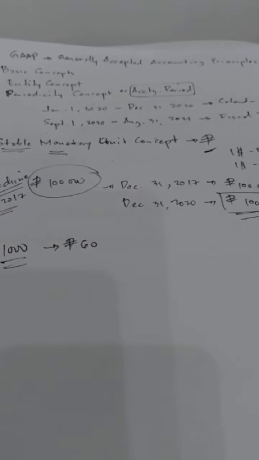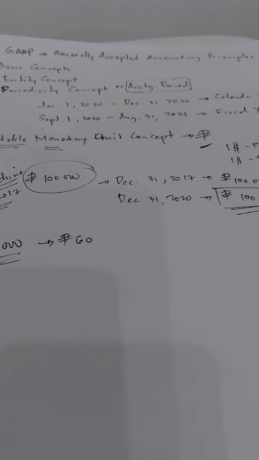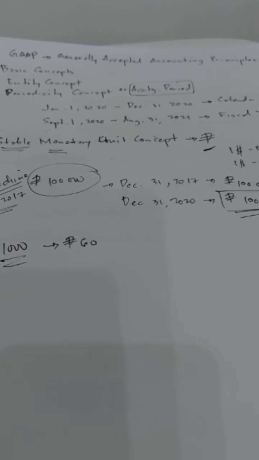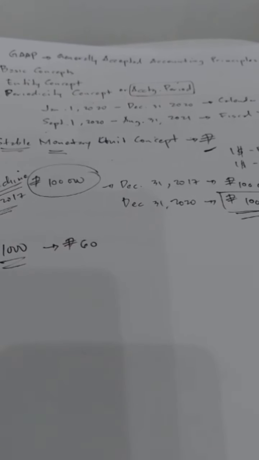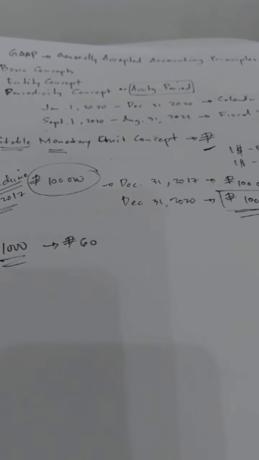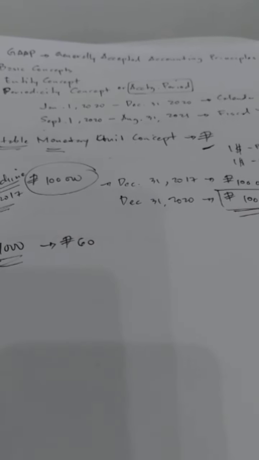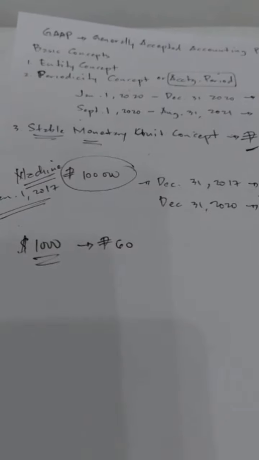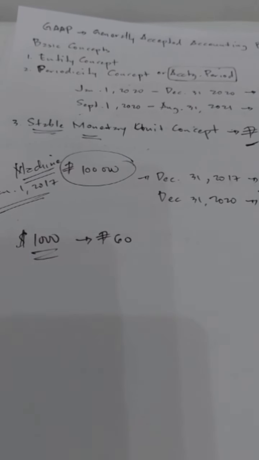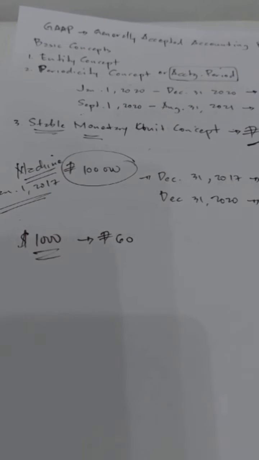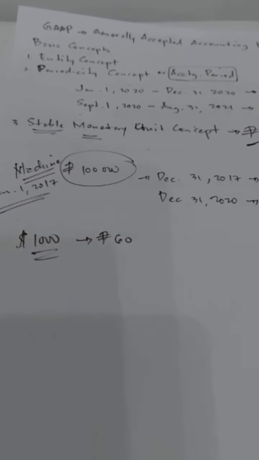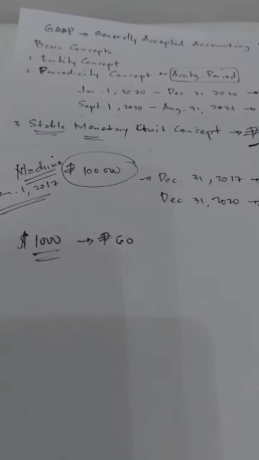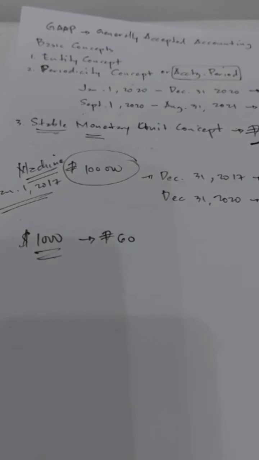So, after 1 year, the exchange rate becomes 70. The new exchange rate should not be recognized. So, the increase or decrease in exchange rate is not recorded to adjust the initial cost of the machinery. So, dito kung kailan natin binili yung machine, so $1,000 nung date of acquisition natin ay ang peso rate natin ay 60 pesos.